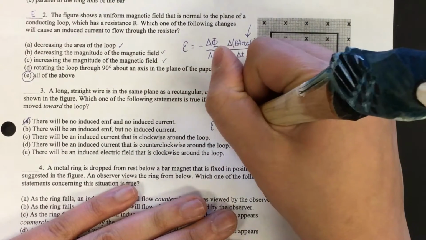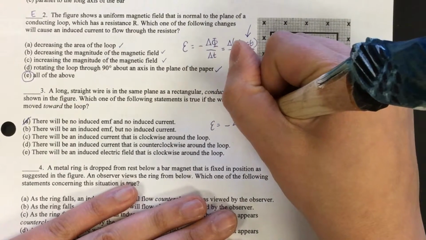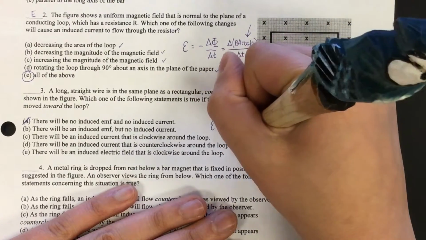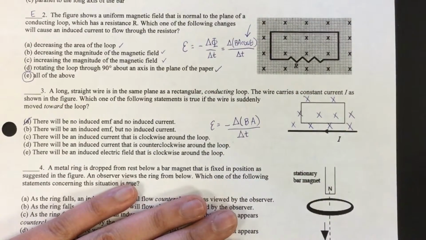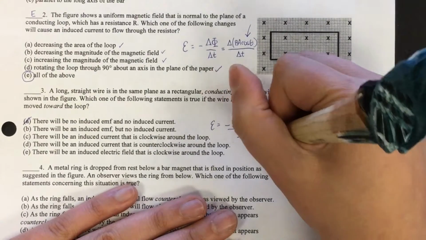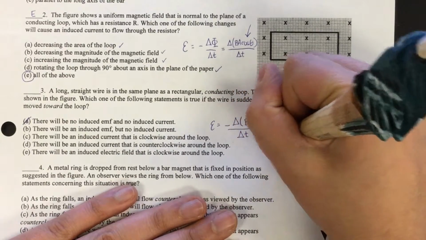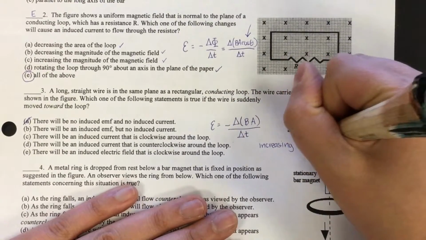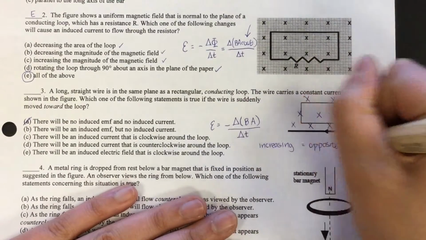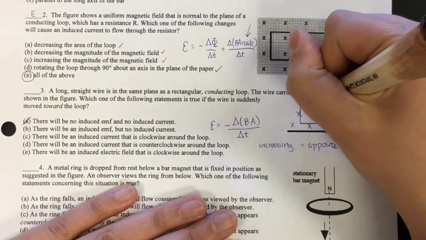Because in my equation for Faraday's law, I am changing the flux. I'm changing the field, even though I haven't changed the area. In this case, I'll be changing the field by increasing the field. And remember by Lenz's law, if the field is increasing, that means the induced field is in the opposite direction. So, in this case, the increasing field, the opposite direction of the existing field, would be dots.